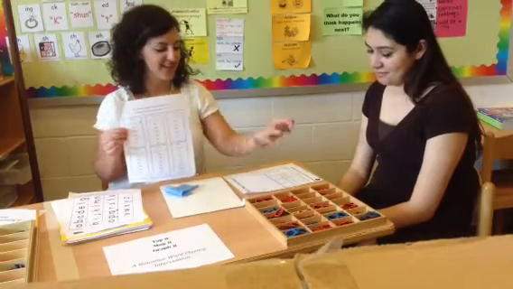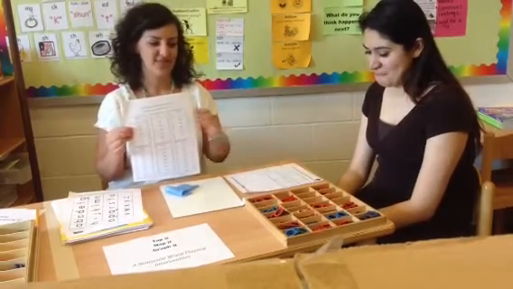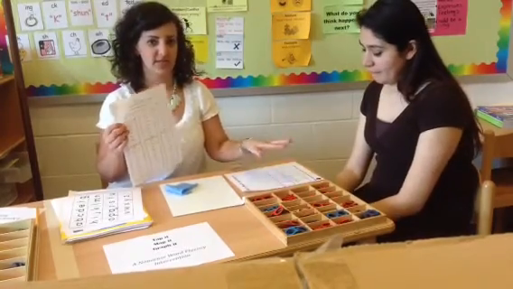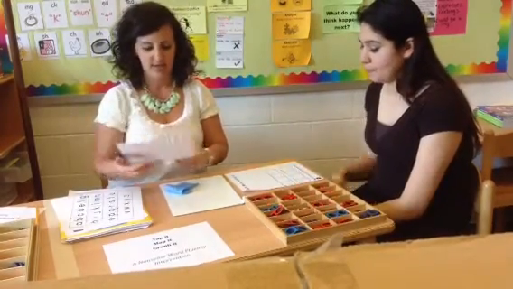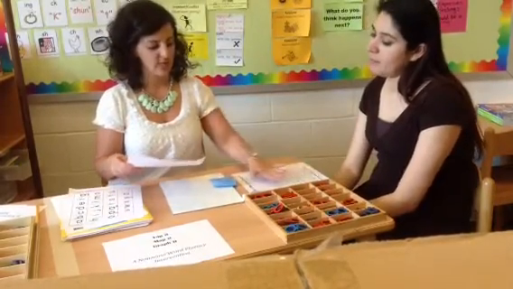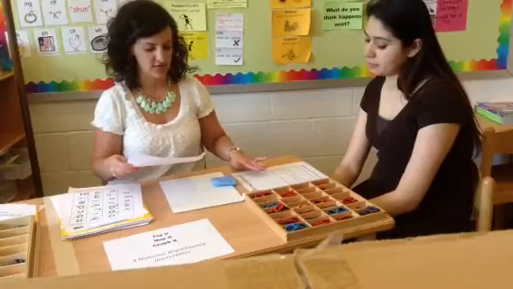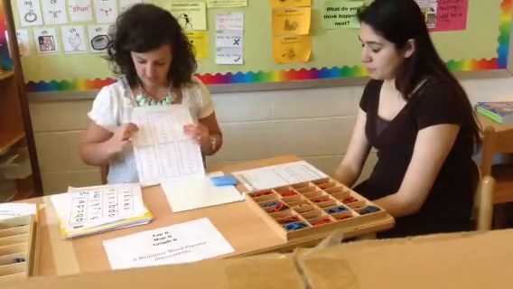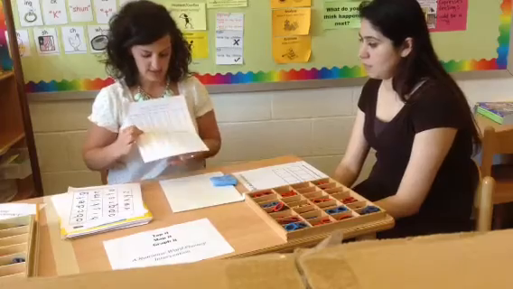Then they will take that letter and put it on the board. So if they said A, they would say A and put it on the board since we're focusing on letter sound. You would then read the word to the student and they will move the letters up, saying each letter's sound. You will prompt them to change the first letter because that's what changes on the list.